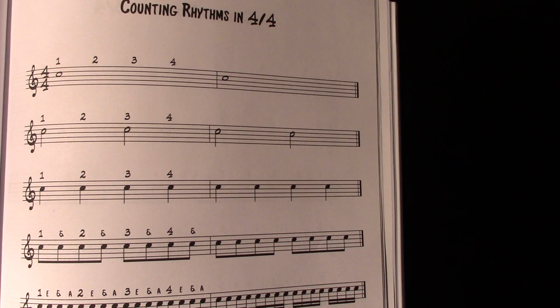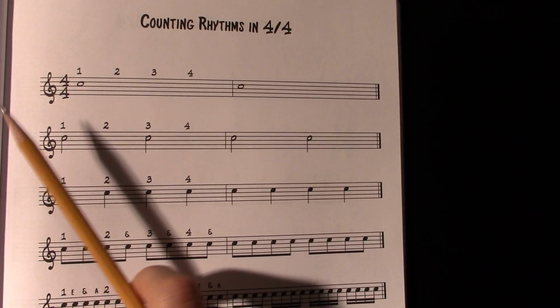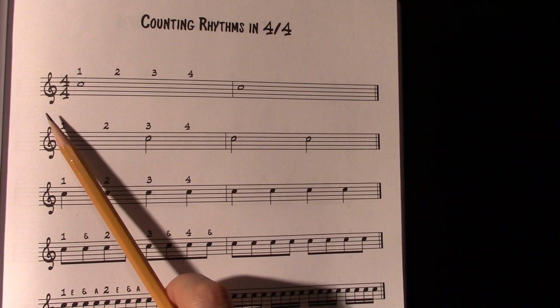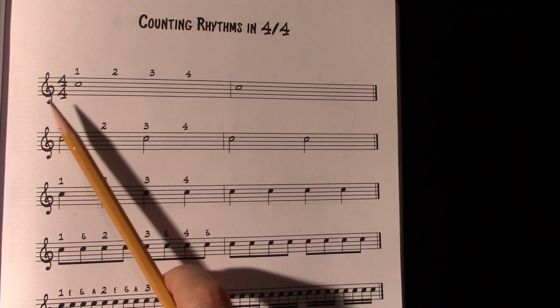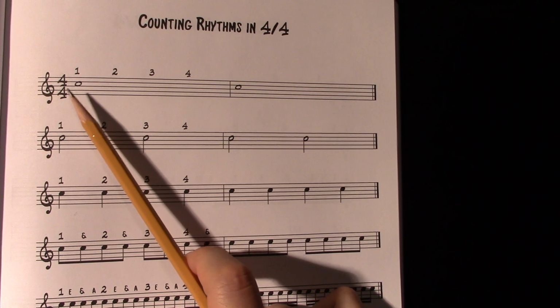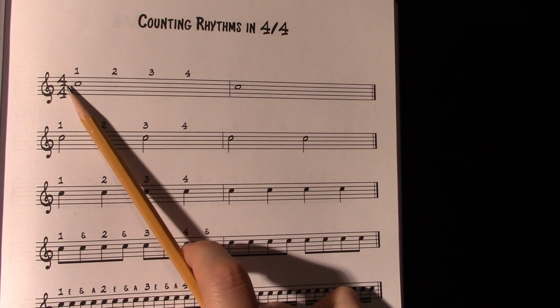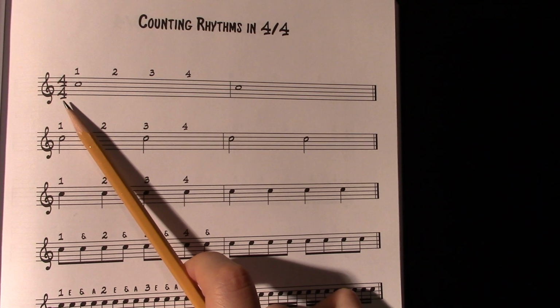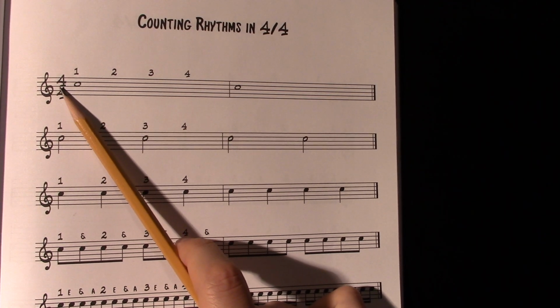Counting rhythms in 4/4 time. We're going to see a lot of 4/4 time early on in this book. It's also called common time. We're going to count to 4 in 4/4 time. We're going to pay attention to the upper number of the two. The bottom number has a meaning too. It's important, but we're not going to talk about it right now. Right now we're going to focus on the upper number.